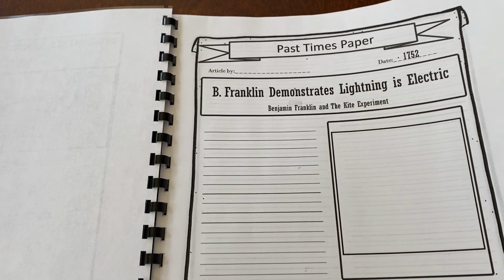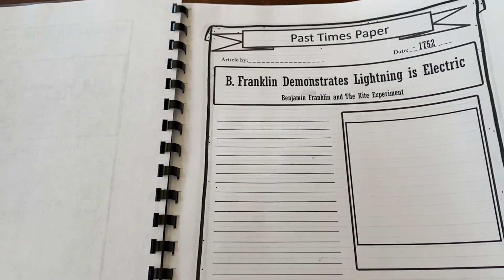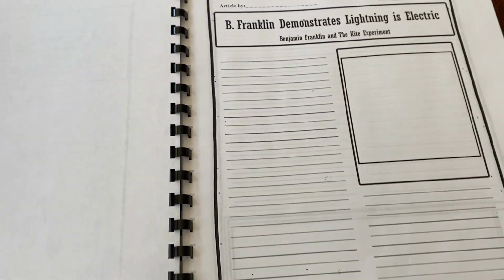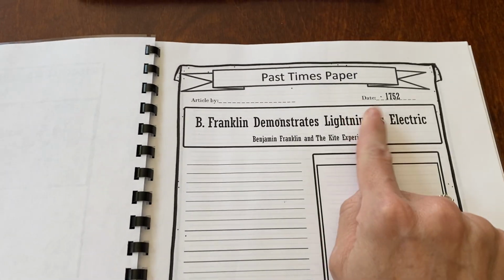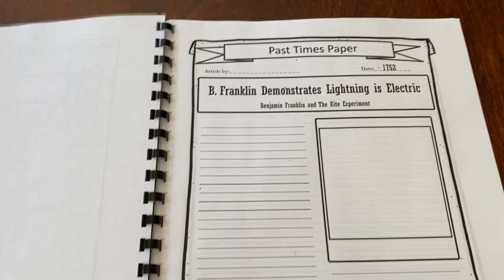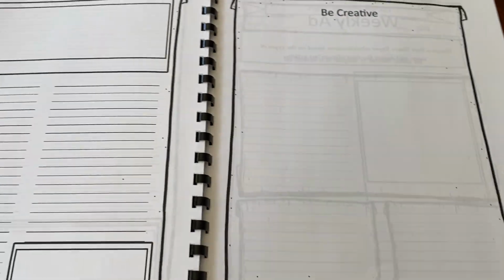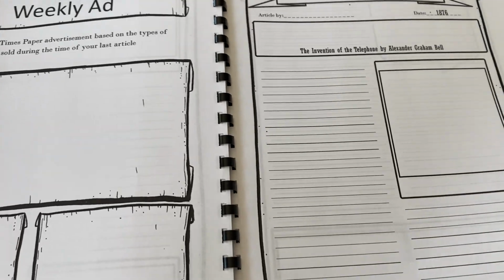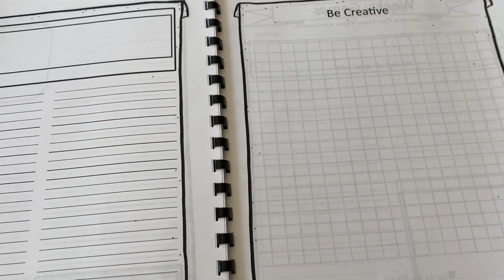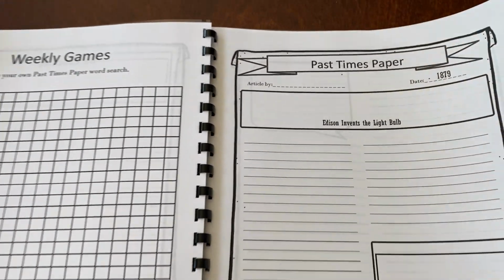Okay, so in here we've got Benjamin Franklin demonstrates lightning is electric. So it kind of gives you an example. This is one of the first topics that's in there. Obviously it's an early one. And so they give you the headlines on the first few, and then as you get further in, they start having you do your own headlines. The invention of the telephone by Alexander Graham Bell. Edison invents the light bulb.